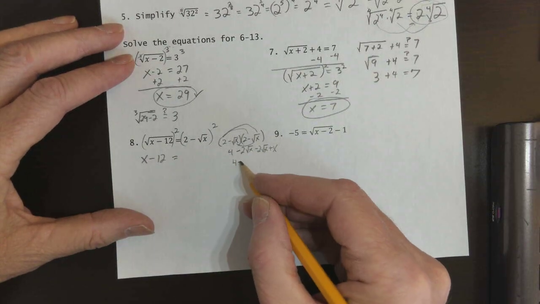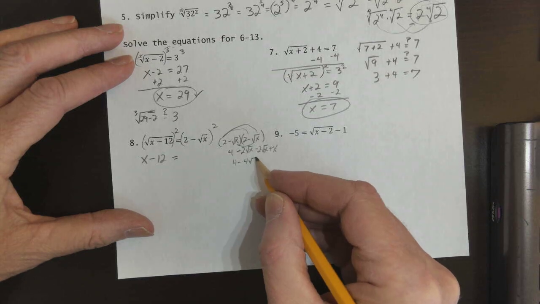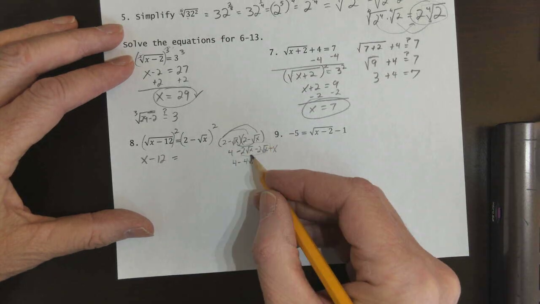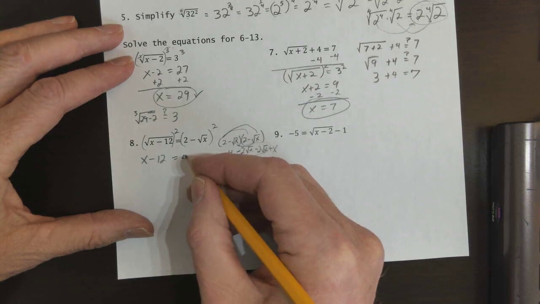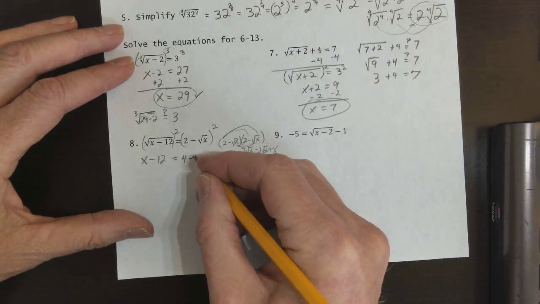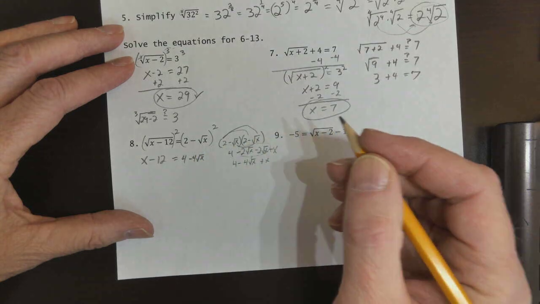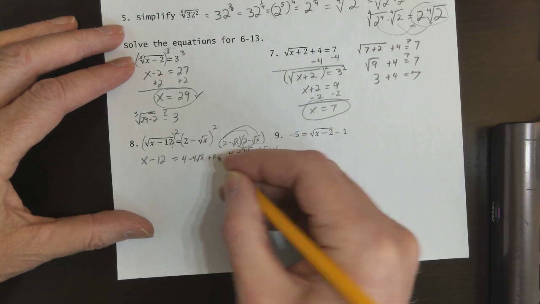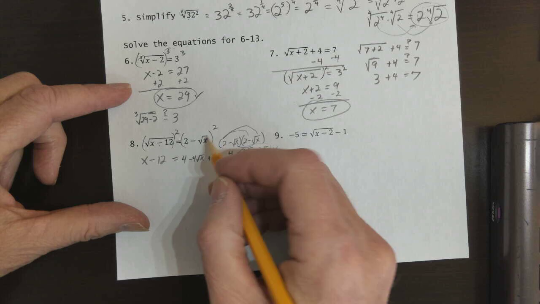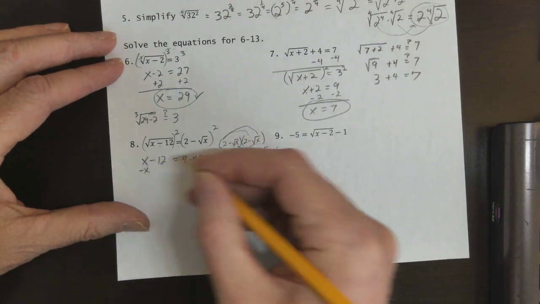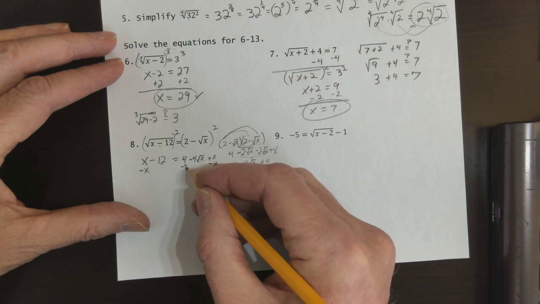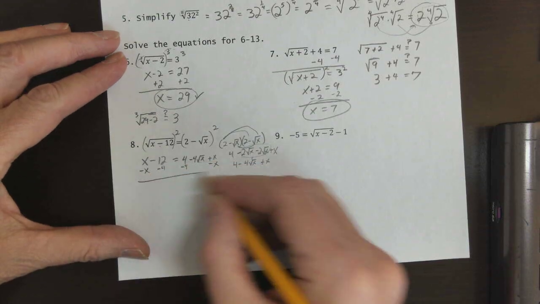So I got 4 minus 4 radical x plus x. When I combine these two, I get minus 4 radical x. So I still have a radical, but I had 2, now I have 1. I'm going to subtract x to get it by itself, and I'm going to subtract 4 here also to get the radical by itself.